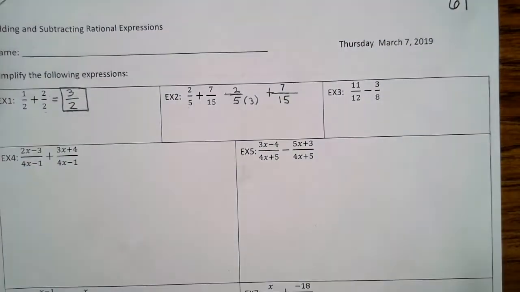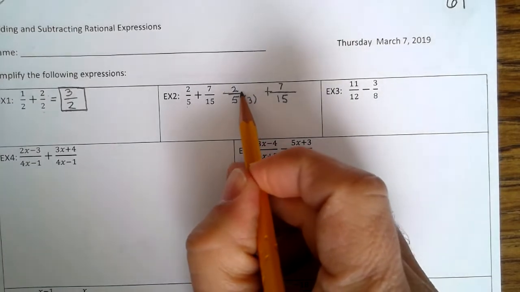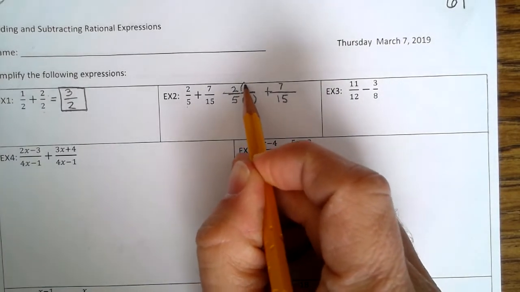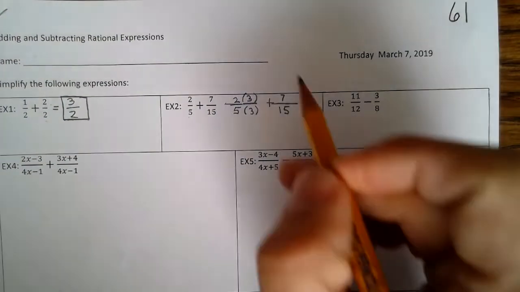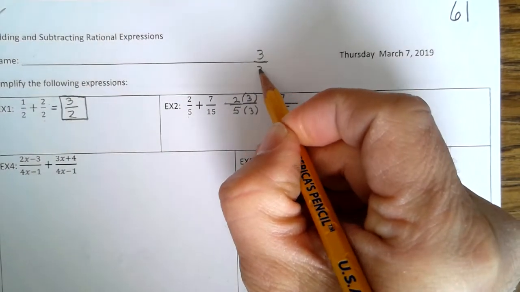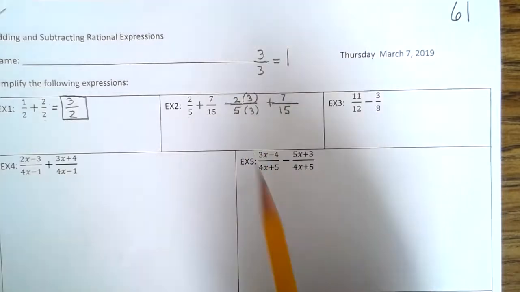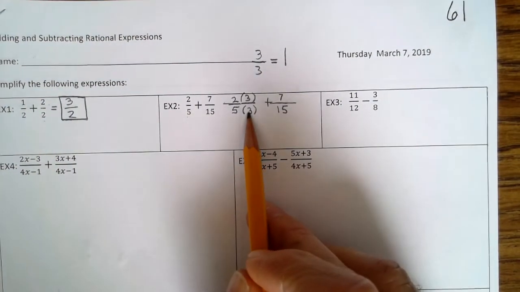But the problem is you can't just do that, but you can do this. You can multiply 2/5 by 3 divided by 3. And the reason you can do that is because 3 divided by 3 is 1. So you're just multiplying that by 1.